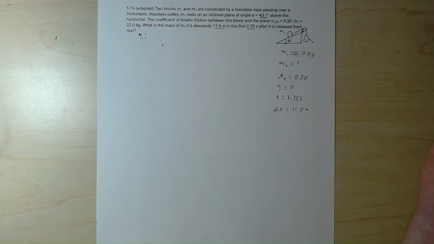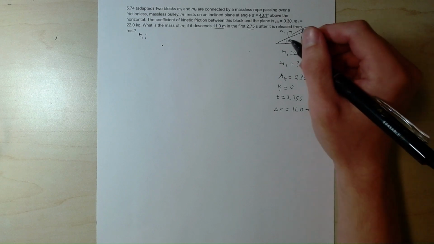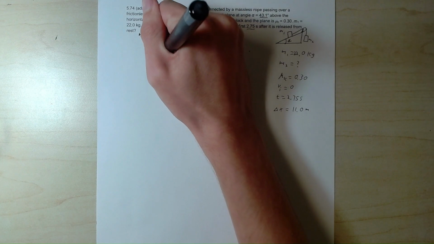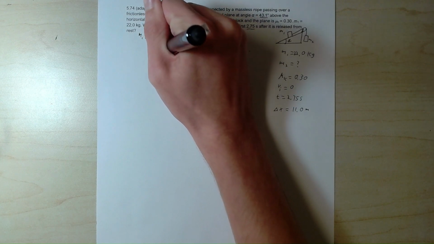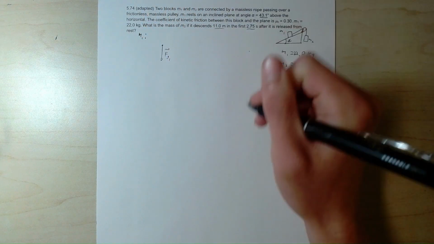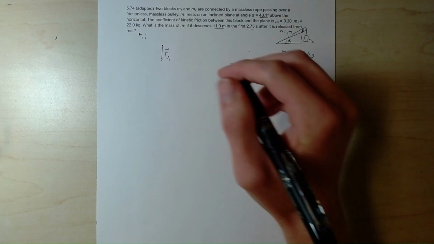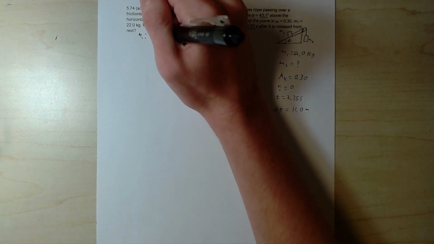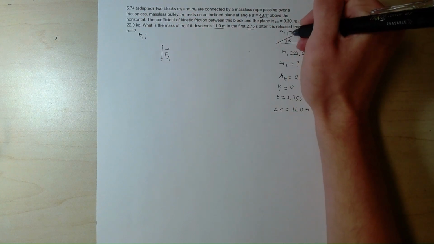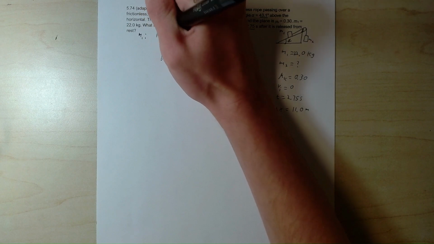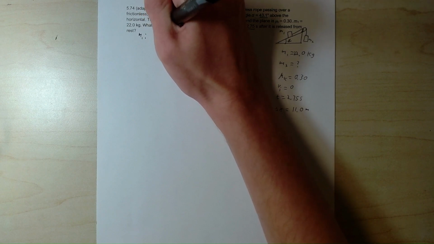So for our first free body diagram relative to the page, for M1 we have the force of gravity, which I'm going to call Fg1, acting straight down from the box, because it's pulling straight down on the box. And we have our normal force, which is acting perpendicular to the plane of the ramp. And I'm going to call that N1.